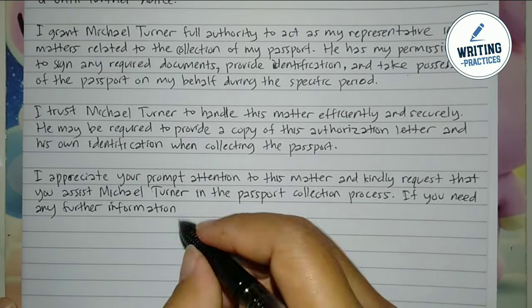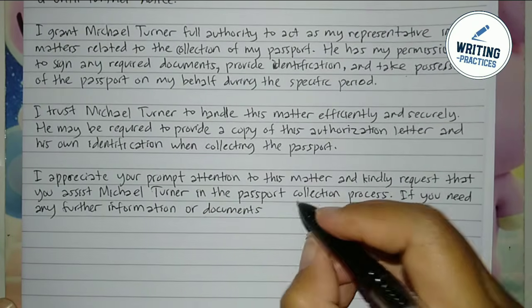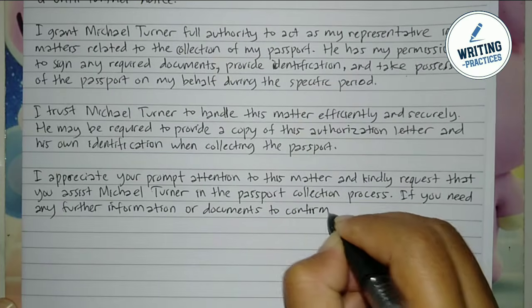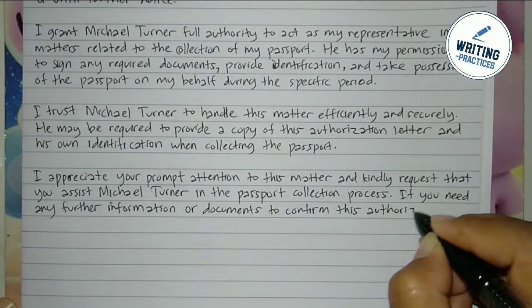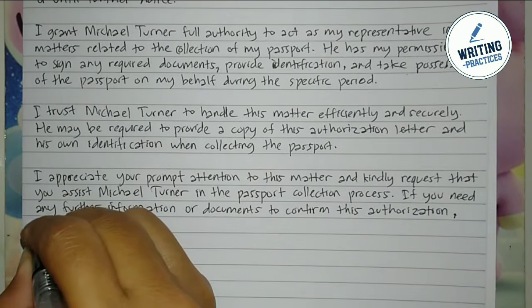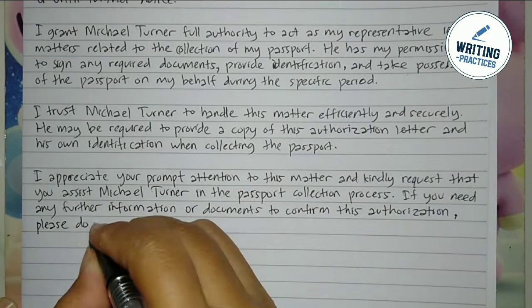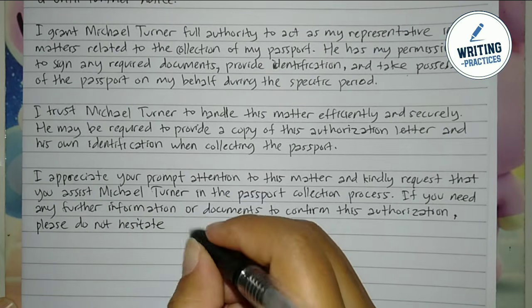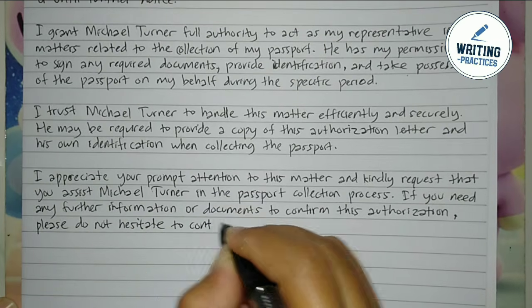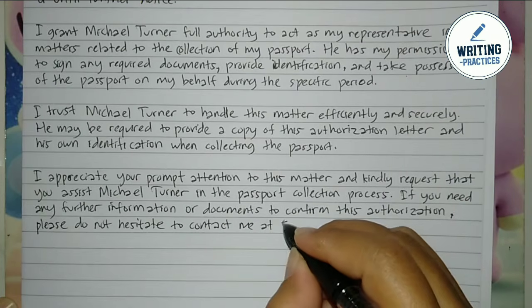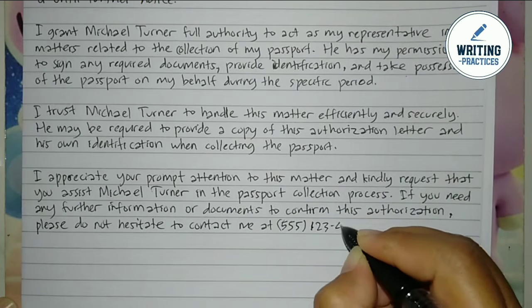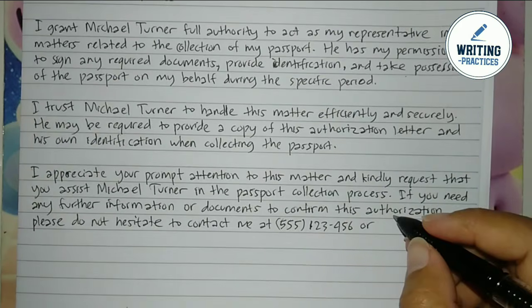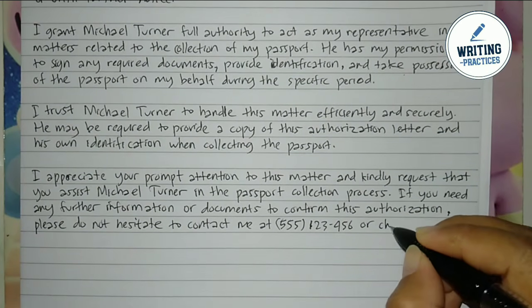For the next, welcome the recipient to contact you through phone or email. You may simply write, "If you need any further information or documents to confirm this authorization, please do not hesitate to contact me." And there, you can give your personal contact information including the email address and phone number.